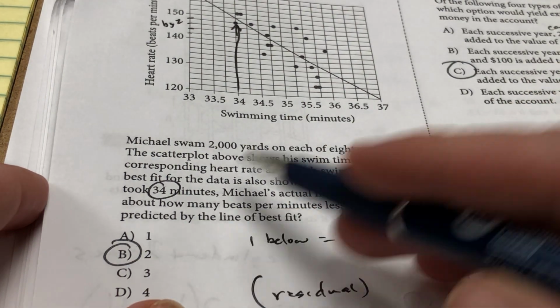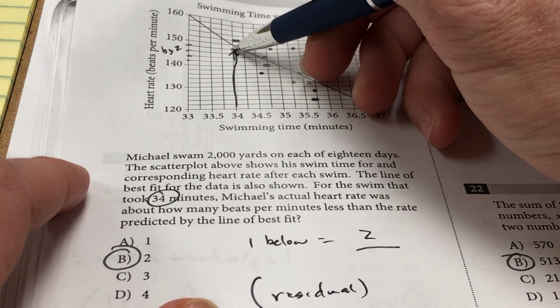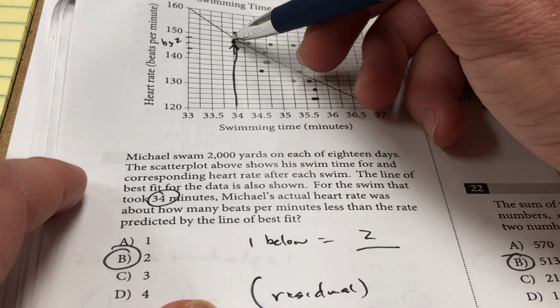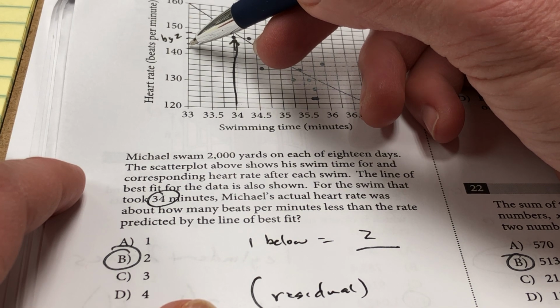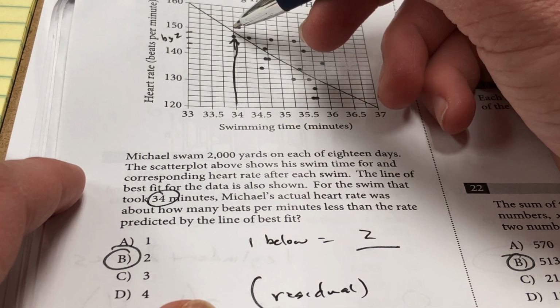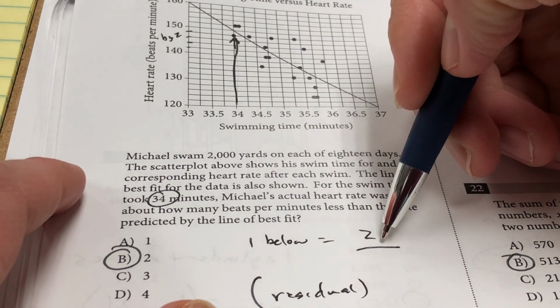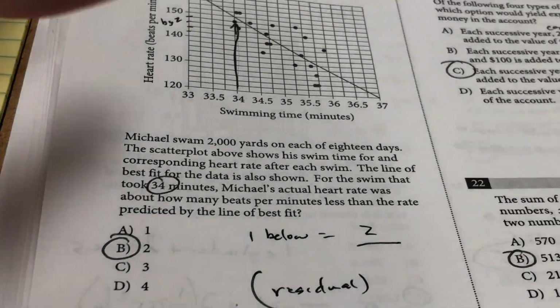For the swim that took 34 minutes, it would be this swim right here. His heart rate was about how many beats per minute less than the rate predicted? So it was less. These are going up by 2. So it was 1 line below, and 1 line is 2. So it's 2 below, and that's called a residual. His residual there was -2.